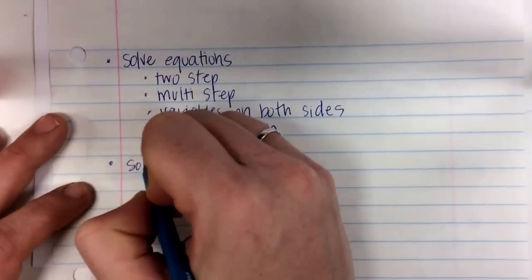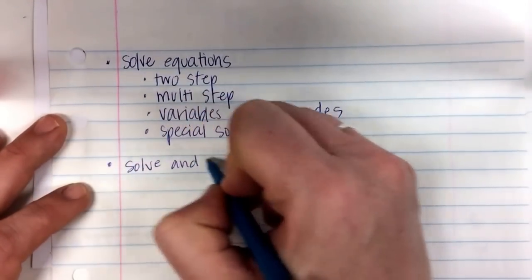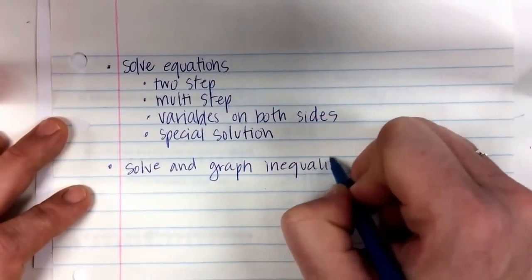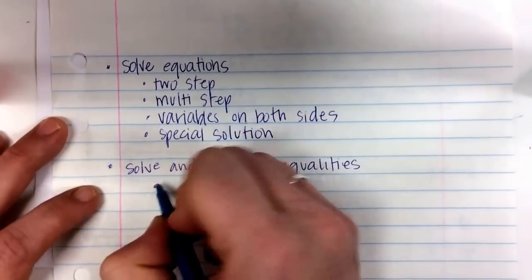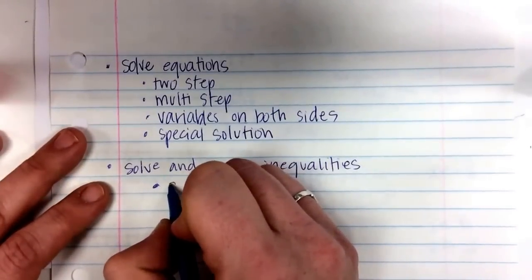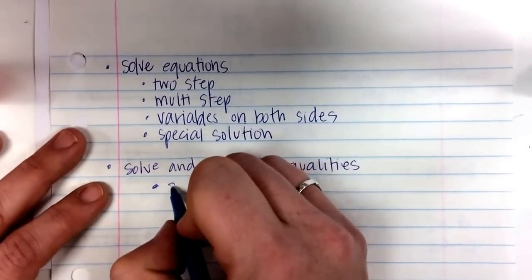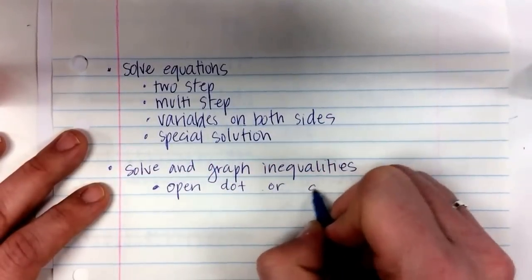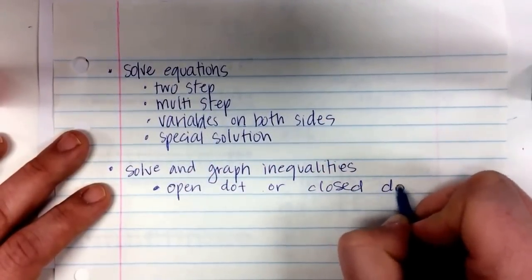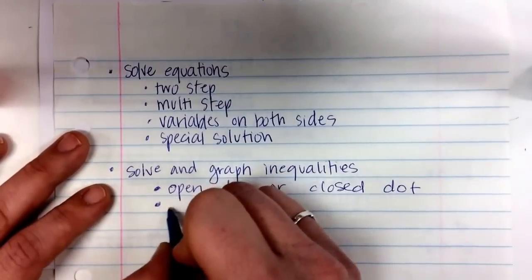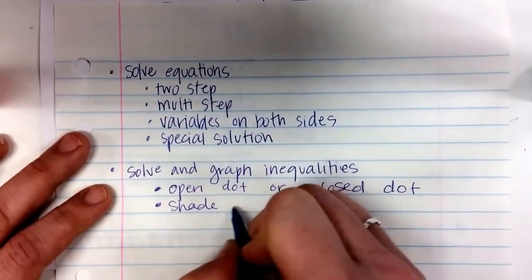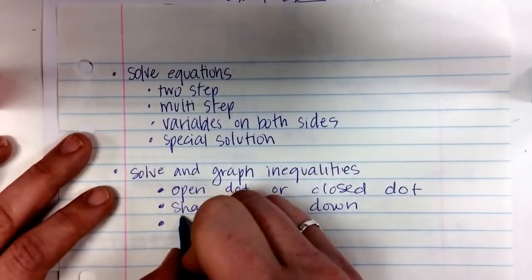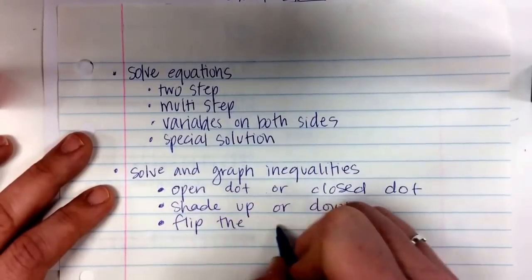You need to be able to solve and graph inequalities. That means you need to be able to know when to make an open dot or a closed dot. You need to be able to know when to shade up or down, and you need to know when to flip the inequality.